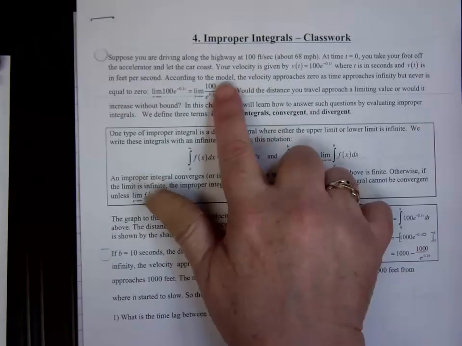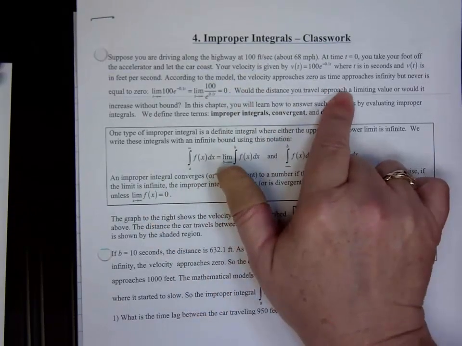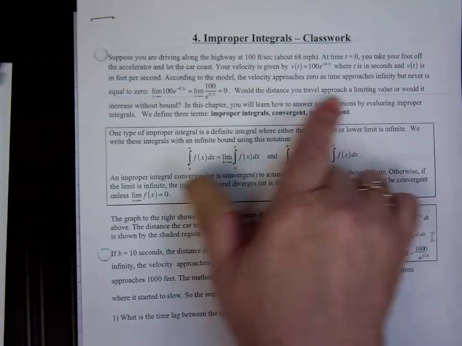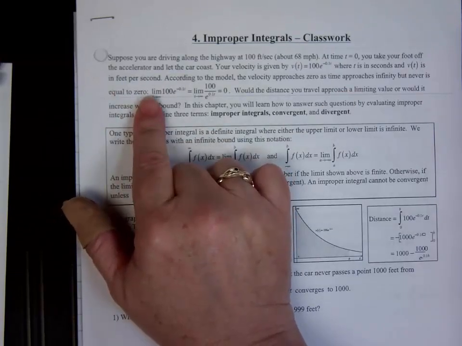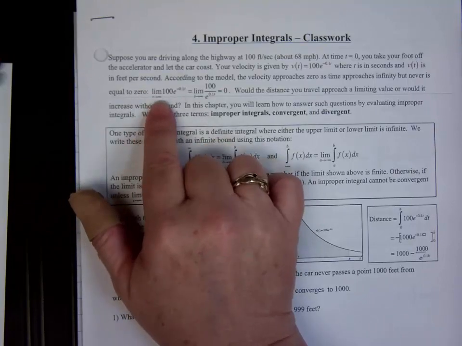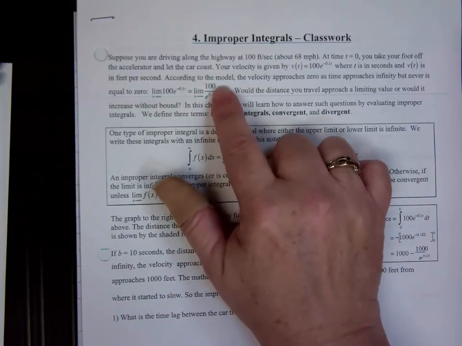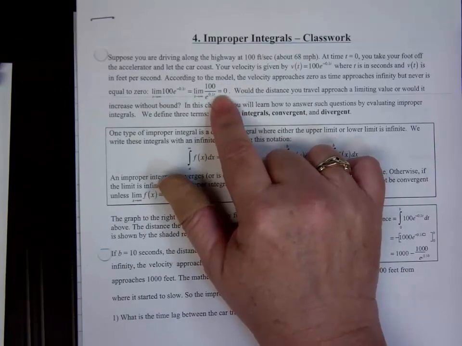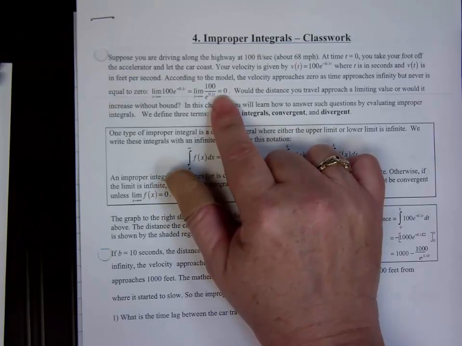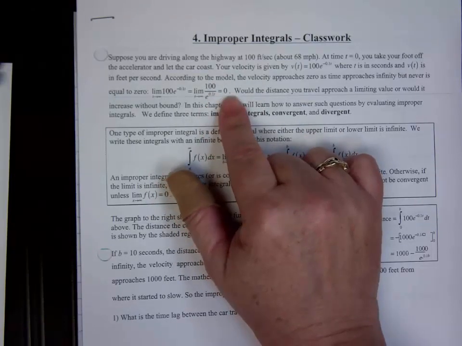So, according to the model, we're back on the page, the velocity approaches 0 as time approaches infinity. You just told me that. But never does it equal 0. It will never get to 0. It's going to get close. So if you take this problem and you take the limit and you do the math, you will have 100 over e to the infinity. Now, e to the infinity is infinity. Okay, it's huge. So a number over infinity, we discussed earlier, is equal to 0, just like we wrote on the board over there. Number over infinity is 0.